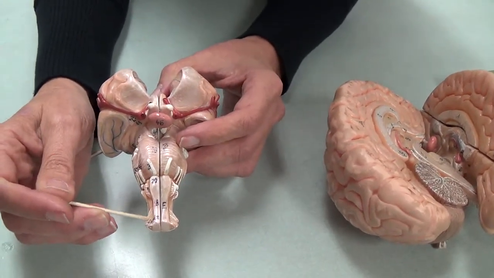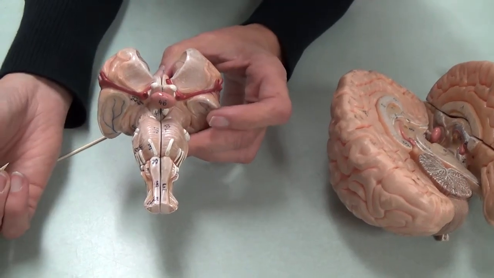These are just cervical ventral roots that are here. They're not part of the cranial nerve system.